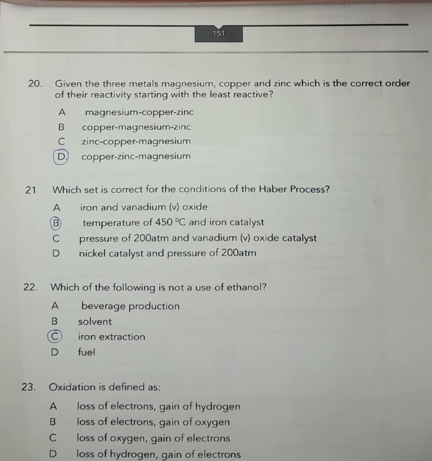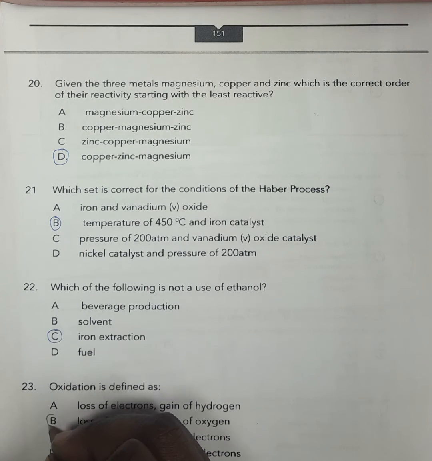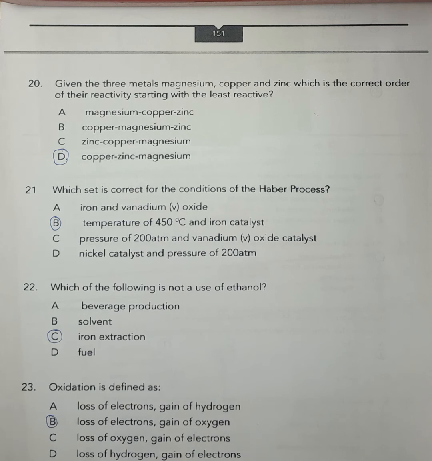Let us move on to number 23. Oxidation is defined as, the correct answer is B. Oxidation is defined as loss of electrons and also gain of oxygen.